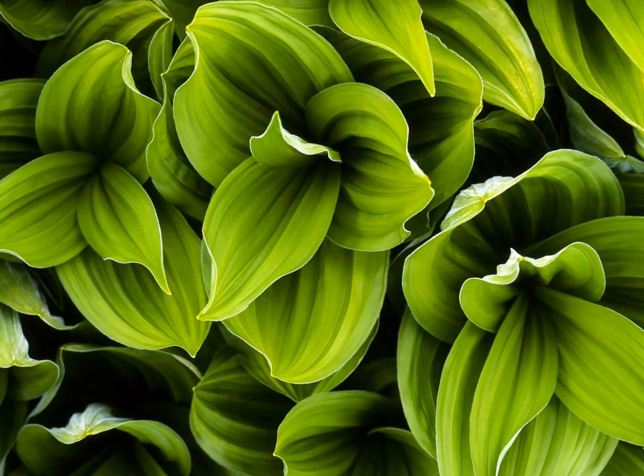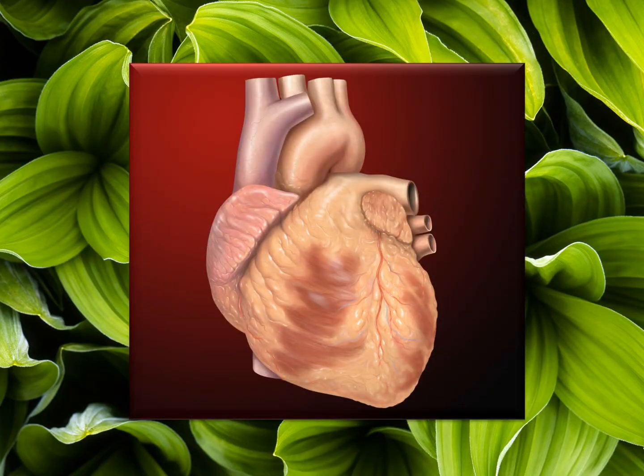Next, we have the skin. Okay, very good. So, did you know that the skin is a part of the largest organ system in our body, and it is called the integumentary system? How about the heart? The heart is a part of the cardiovascular system or circulatory system.